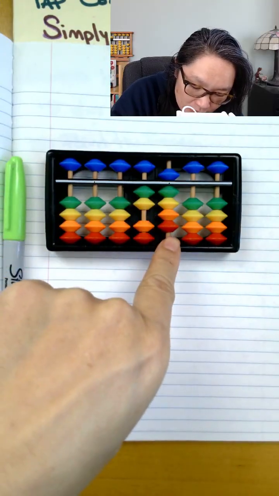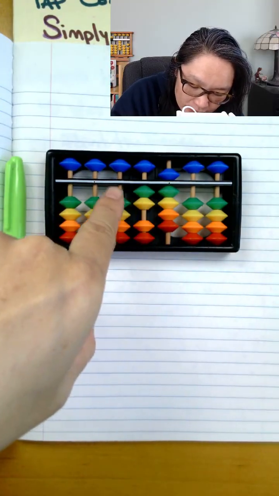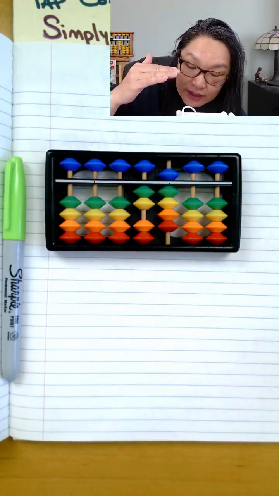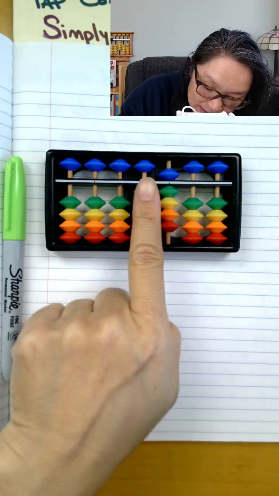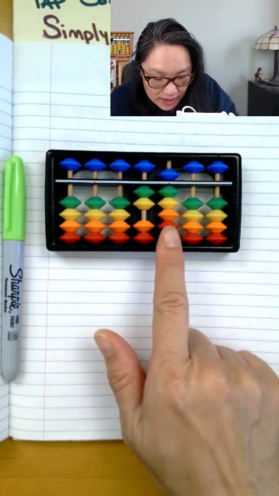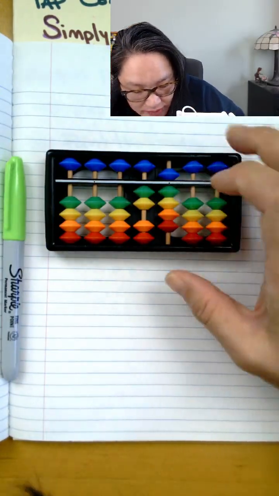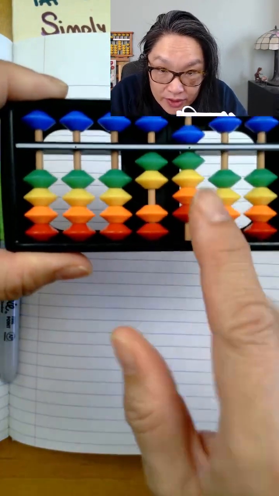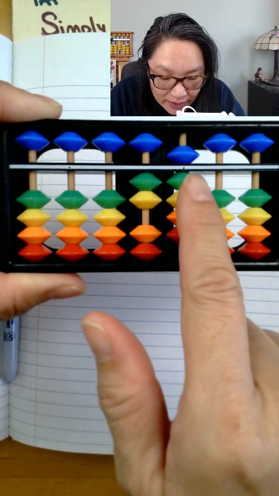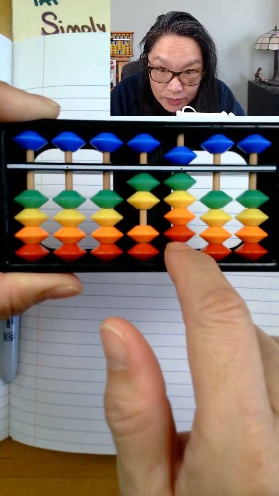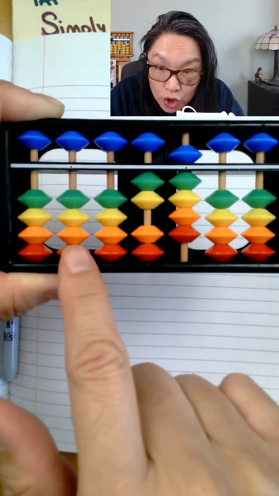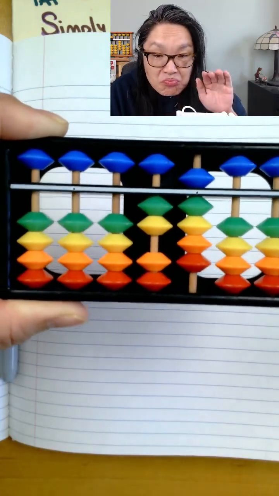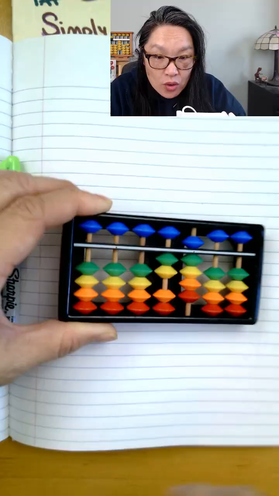So these are my ones, my tens, my hundreds, my thousands. So now we're talking about place value. In the abacus, it's easy to see the place value. Why is this the ones? Because there's this label. Do you see there's a dot here? This is my label. My label tells me that I'm going to use this as my ones place. You could, if you wanted to, use this one too. I'm flexible, easygoing.